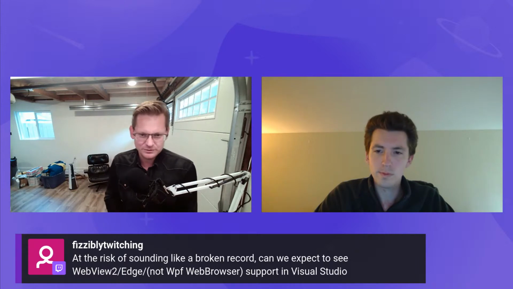We have another here that I kind of like. At the risk of sounding like a broken record, can we expect to see a WebView 2 based on Edge, not the WPF web browser support in Visual Studio? So that unfortunately falls outside of ownership of my team. So I don't know what the plans are there.